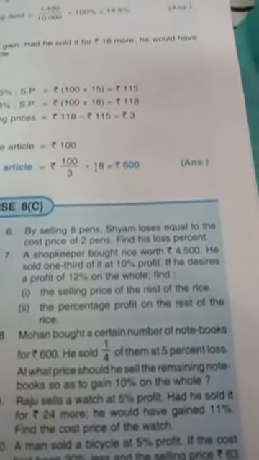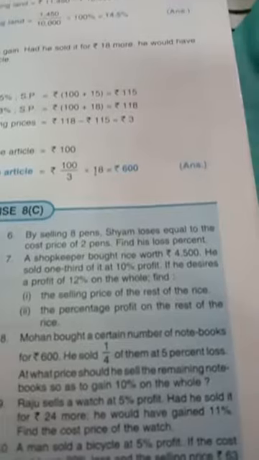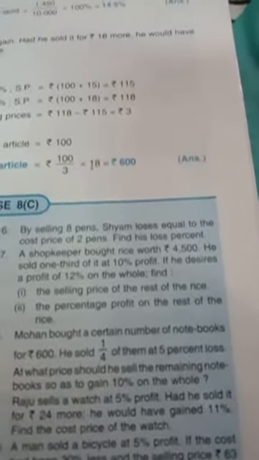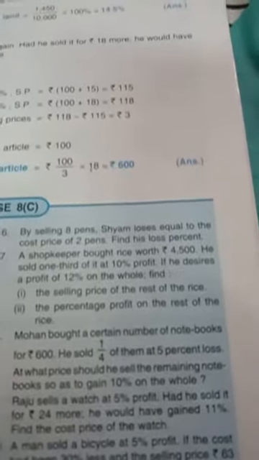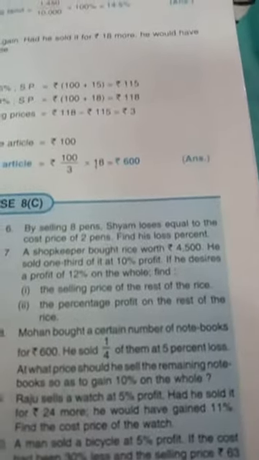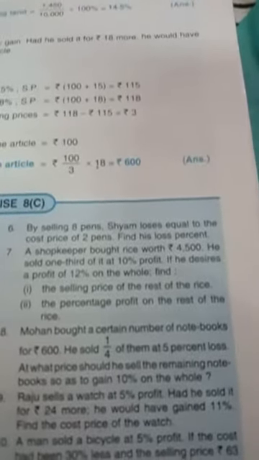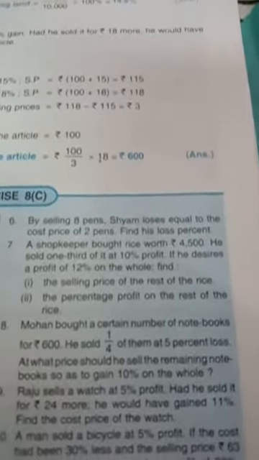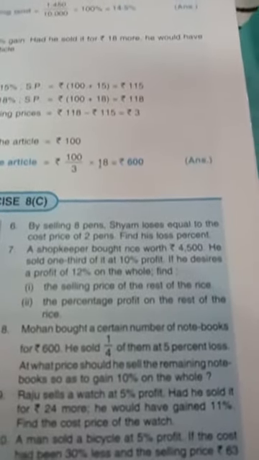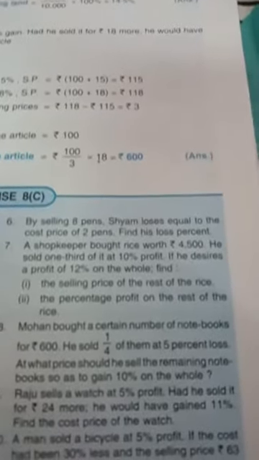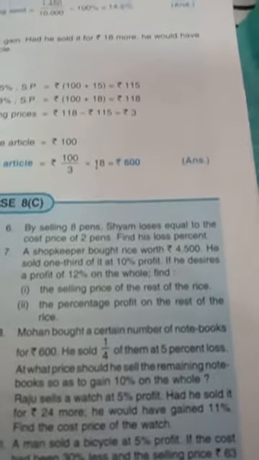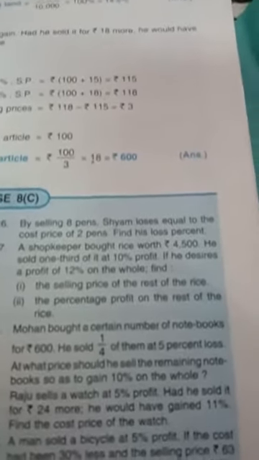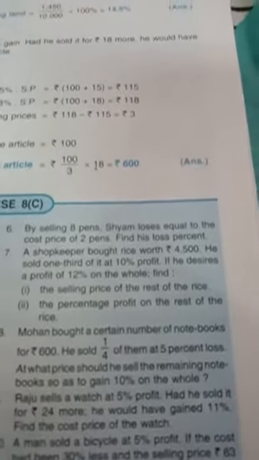Okay, so we want to find the selling price of the rest of the rice and its percentage profit. See, he already got 10% profit by selling 1/3 of the rice. He desires 12% profit on the whole rice.